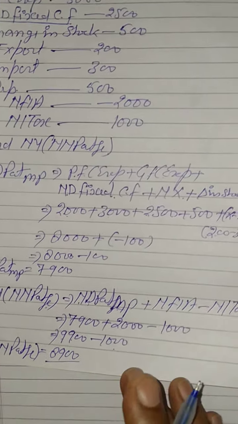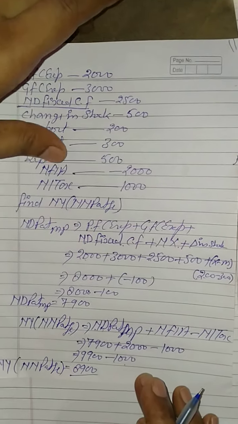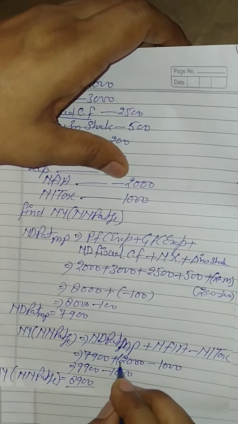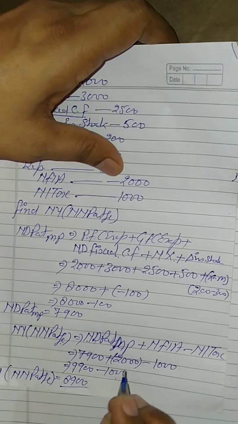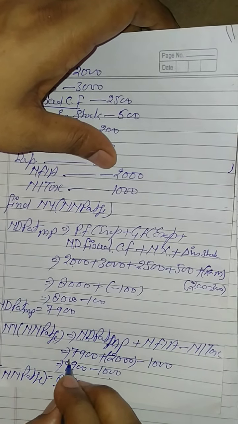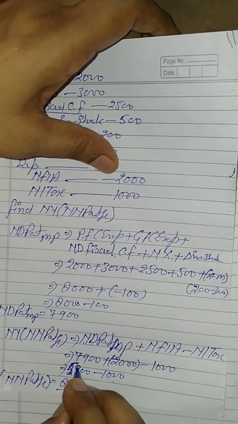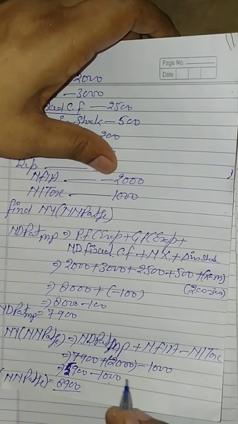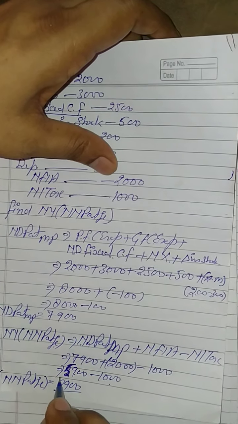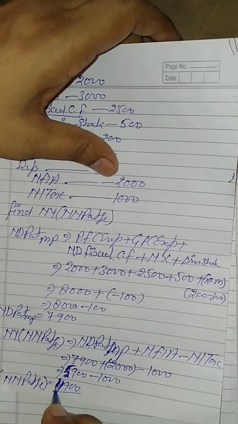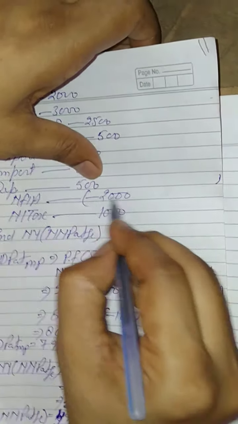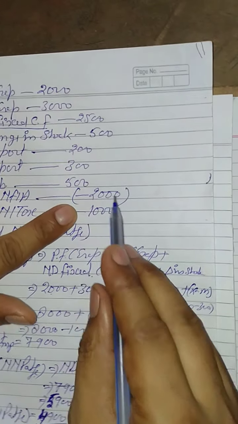That's your answer. But in the question, NFIA is given negative, minus 2,000, so you will also subtract it. Dear students, one question has NFIA given in negative form, minus 2,000.